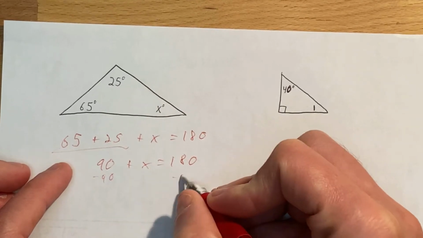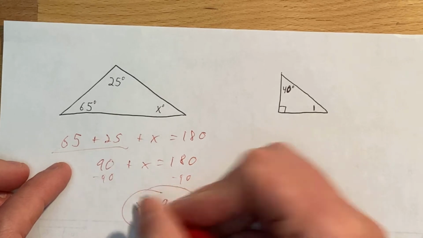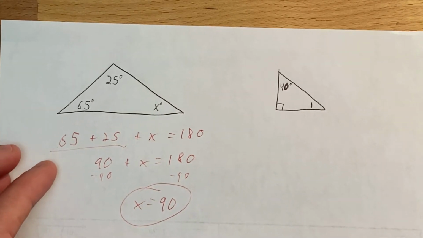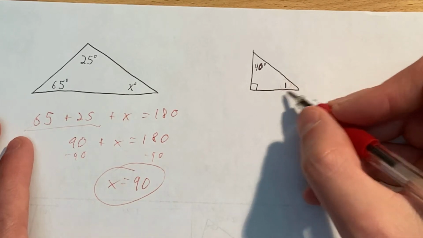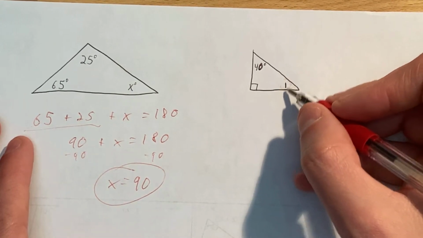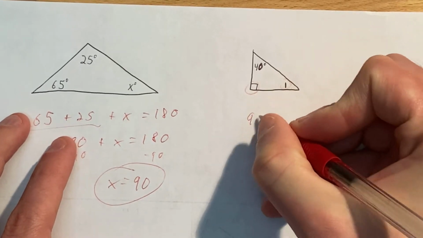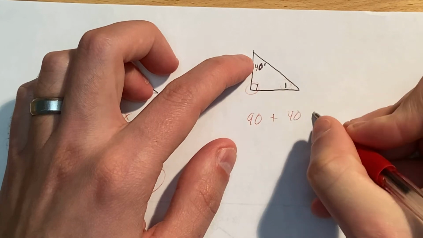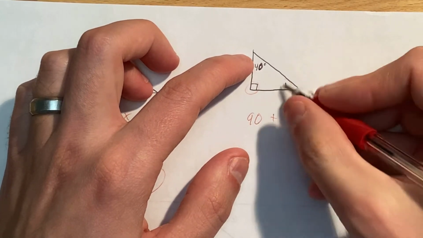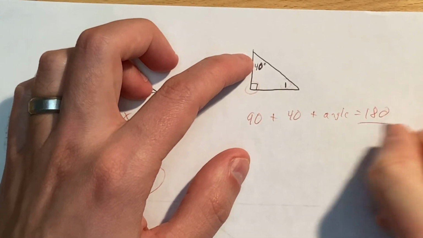Subtract 90 from both sides and you get 90 is equal to x. And you'd be done with that. This one we would be looking for angle 1. It's just called angle 1 here because I labeled it with a 1. So this little box here means it's 90 degrees plus the labeled 40 degrees plus whatever that angle is, right, is equal to 180 because it's always equal to 180.